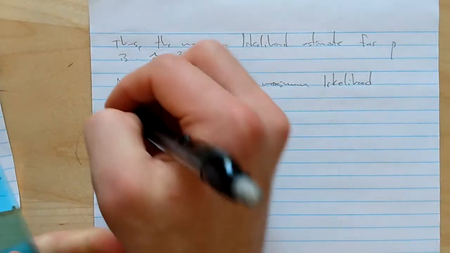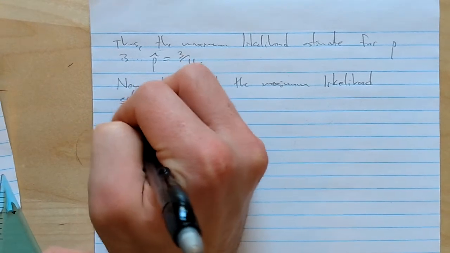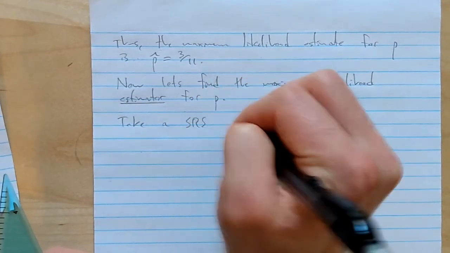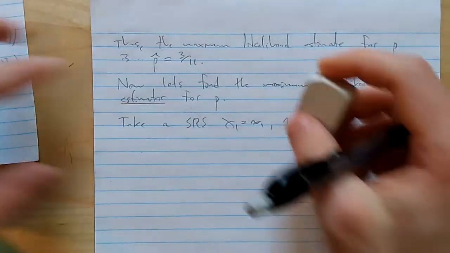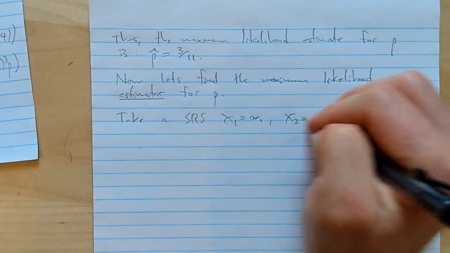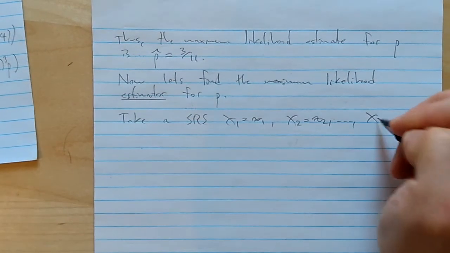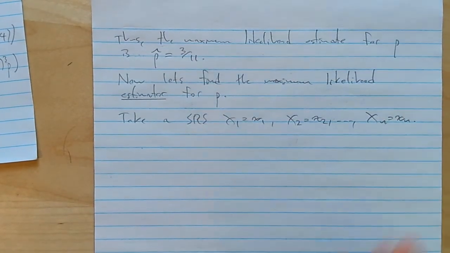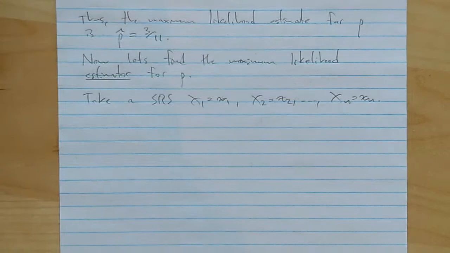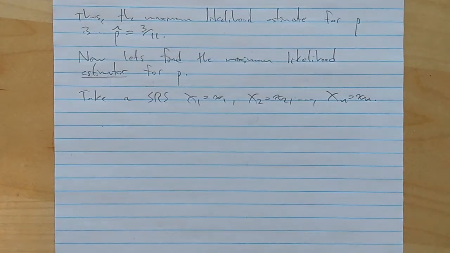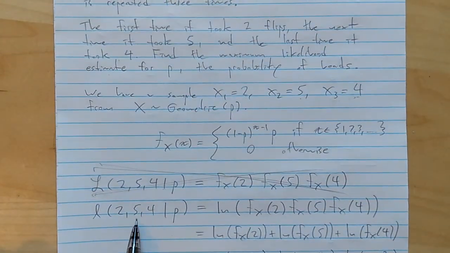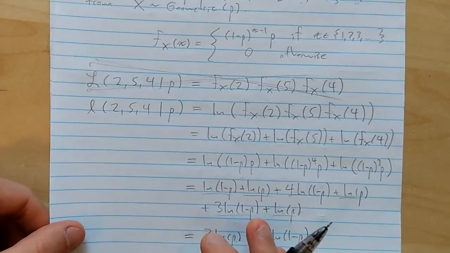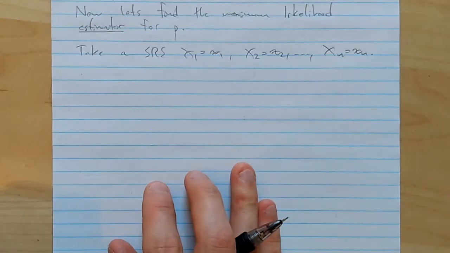So now, our sample values, so take a simple random sample, X1 equals little x1. It could be anything. X2 equals little x2, and so on, all the way up to Xn equals little xn. So I have n sample values that I don't know what they are. And what I want to point out is that I can do exactly the same thing. I don't need to know what they are. The process is just as easy. So now when I find my log likelihood, instead of having 2, 5, and 4, I'm just going to have these unknown sample values, x1, x2, up to xn.